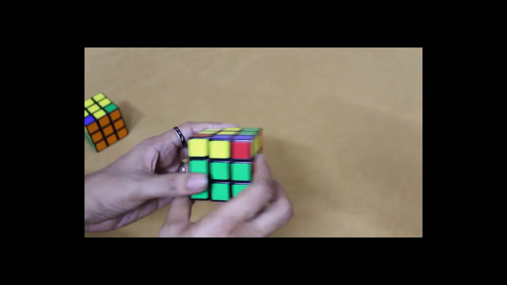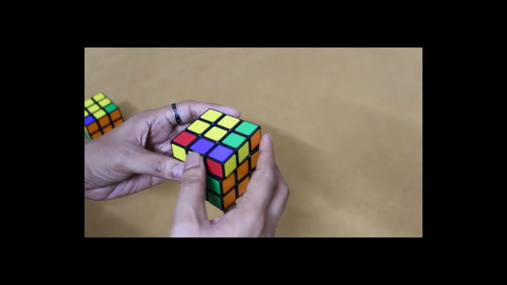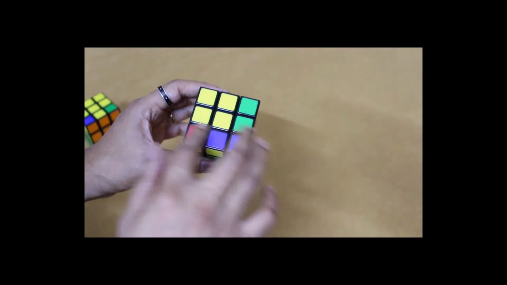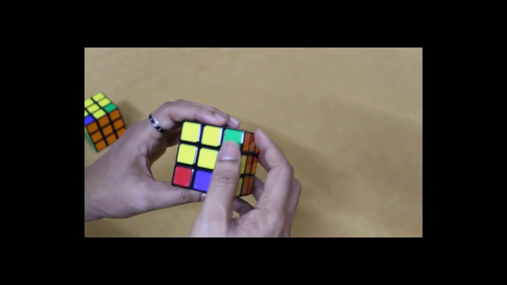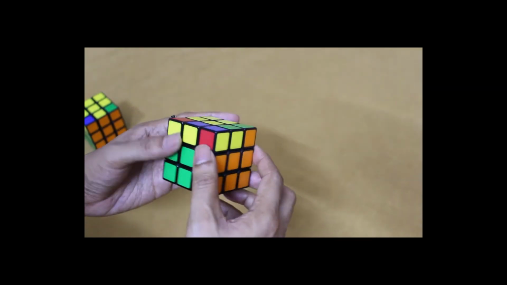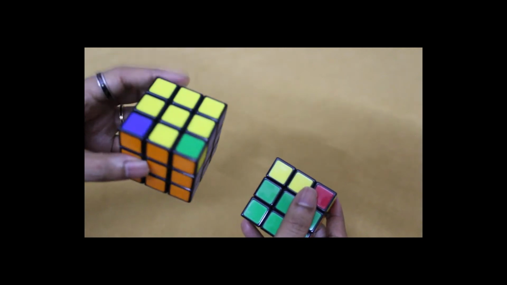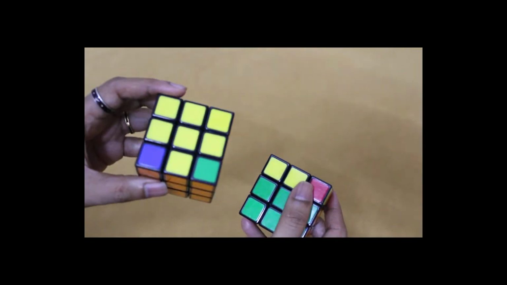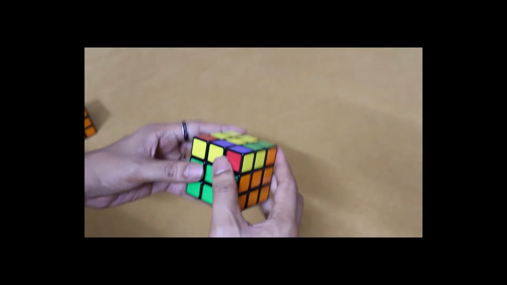See, most of the time, once you solve the first two layers, it's not that all the time you'll get all yellows on the top. Sometimes you'll get it over here on the side, and we have to bring it here. So that's the reason I have a partially solved cube here, so that I can show you a couple more options for how to solve the third layer, which is a bit challenging as well.